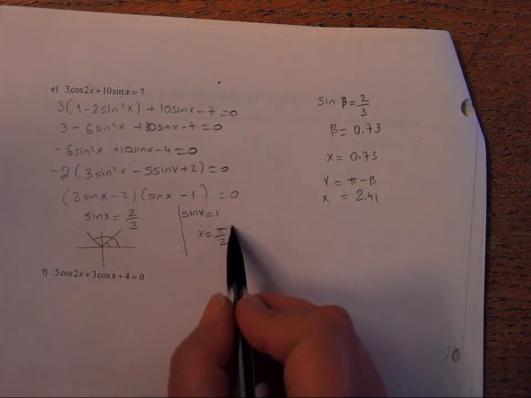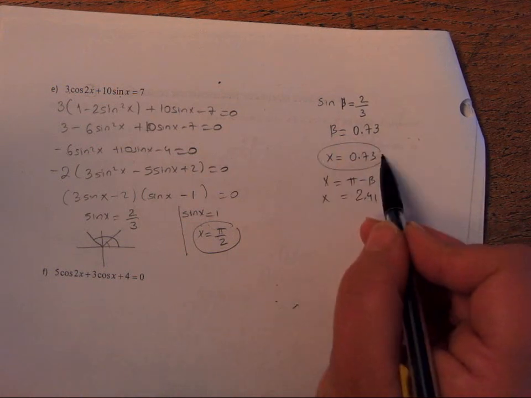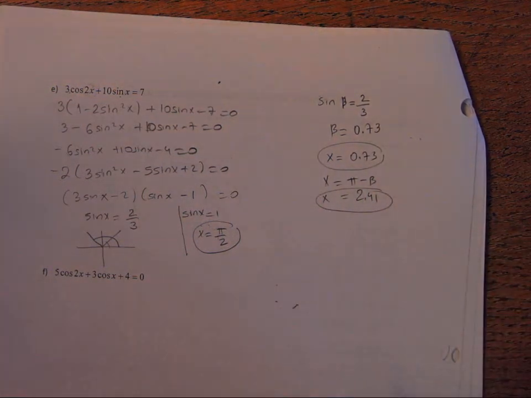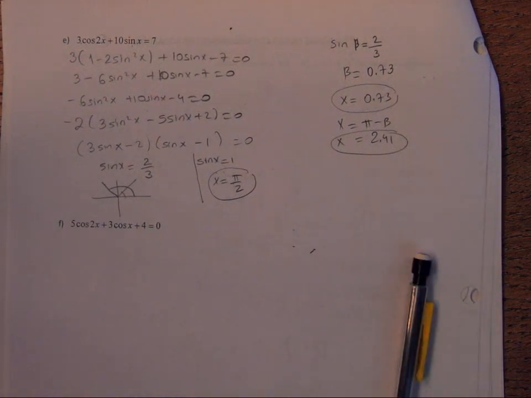So you have three solutions. One is pi/2. The other one is 0.73. And the other one is 2.41. Okay, so you can try the last one.